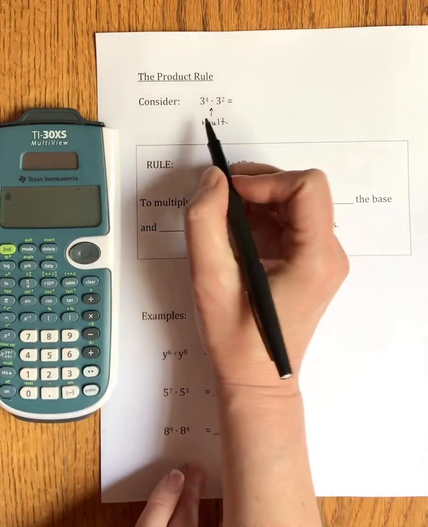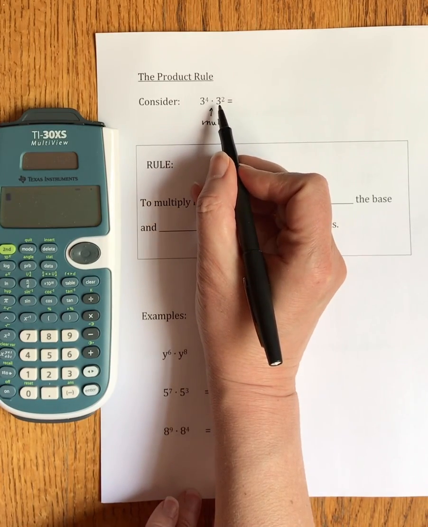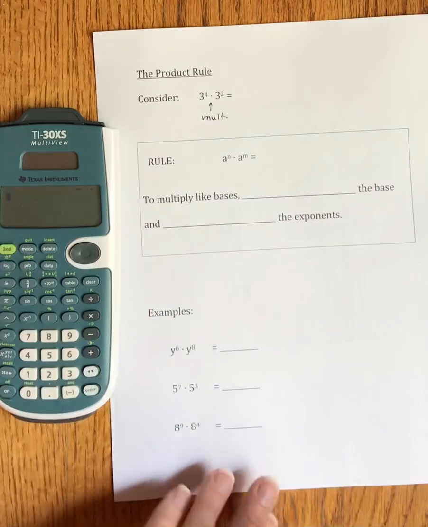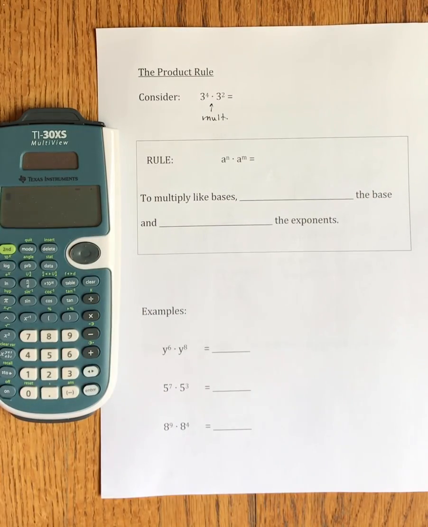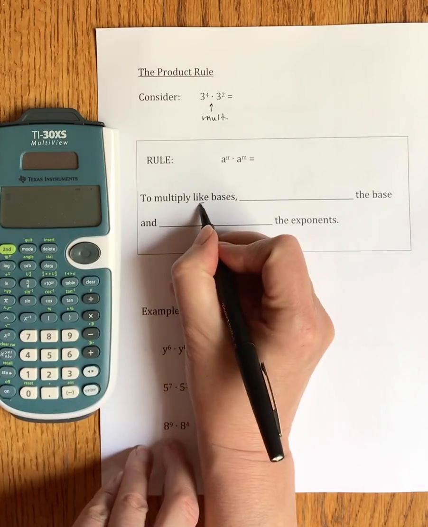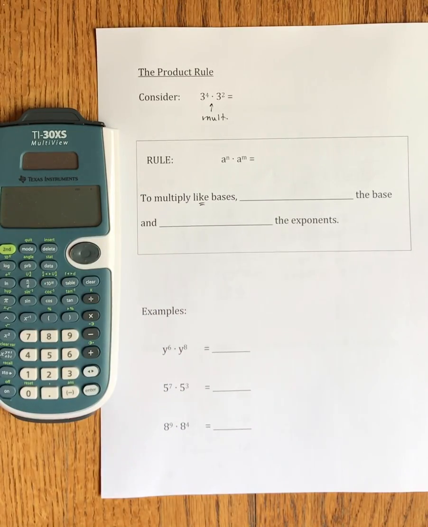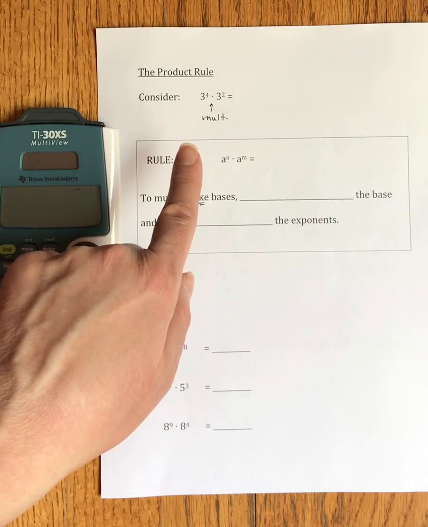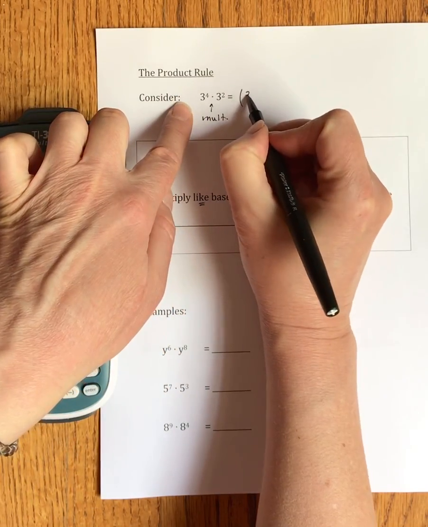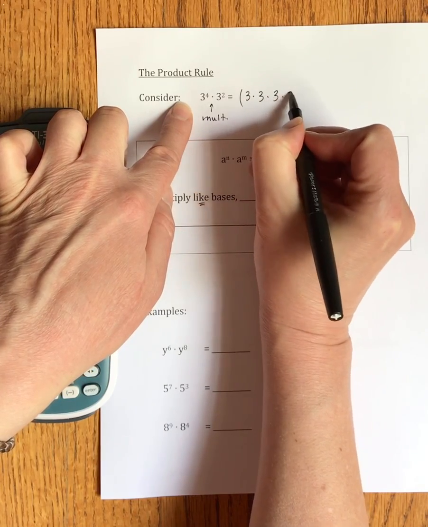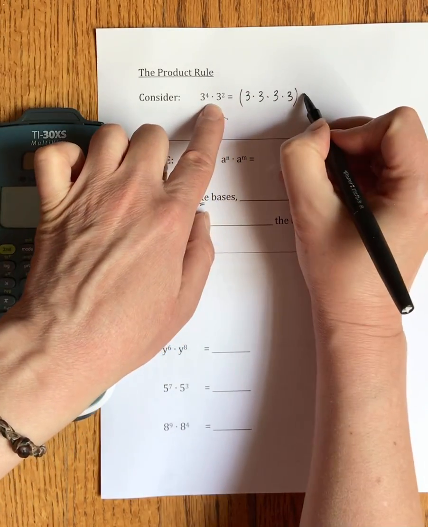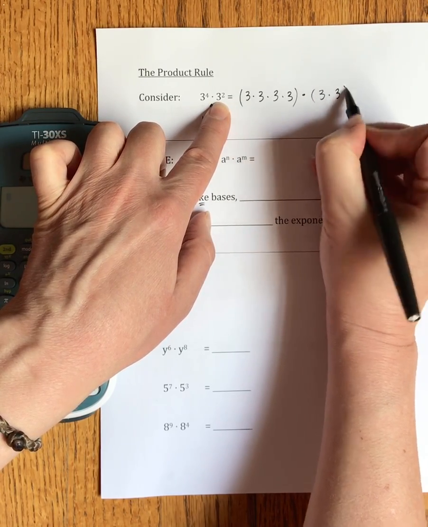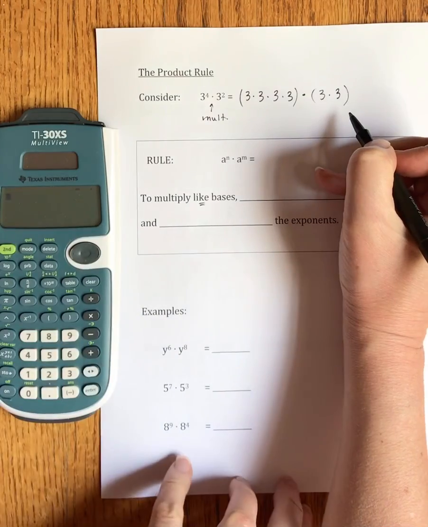It's not a coincidence, by the way, that these bases are the same. What we're wanting to look at here is what happens when we multiply exponential expressions that have the same base, or in other words, they have like bases. So let's think a little bit about what this means. We know 3 to the 4th power is 4 3's multiplied together. And then we want to multiply that by 3 to the 2nd power, which means 2 3's multiplied together.